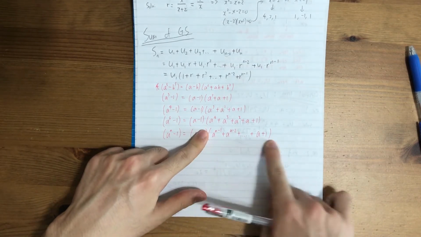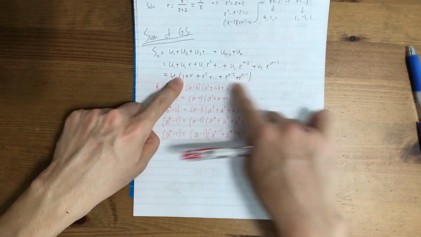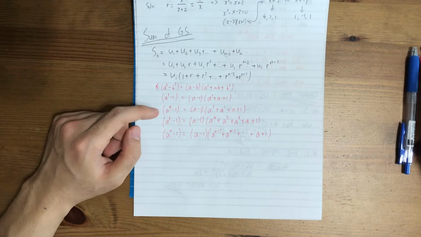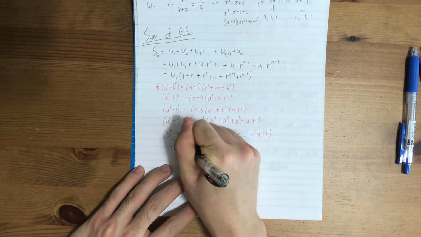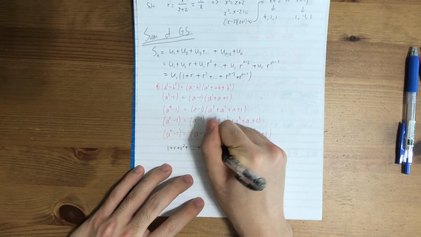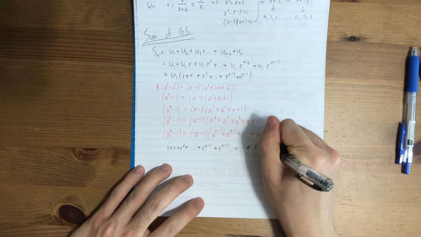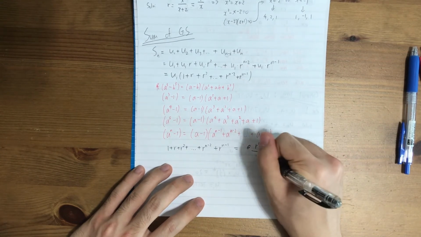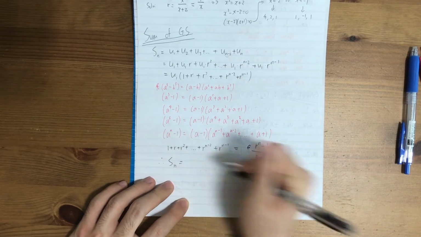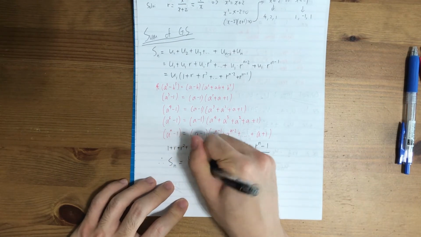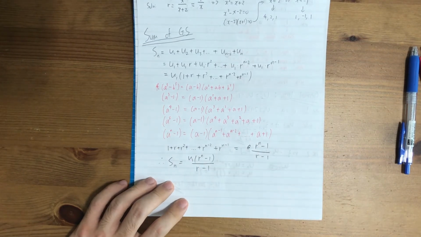And what is this? This is the equation that we want, right? Then that means we can write this as r to the n minus 1 over r minus 1, right? So the sum of the geometric series is defined like this, okay?